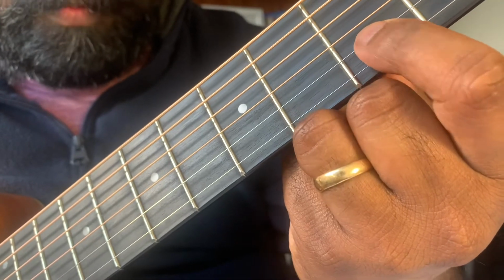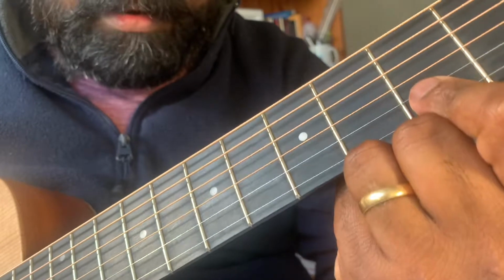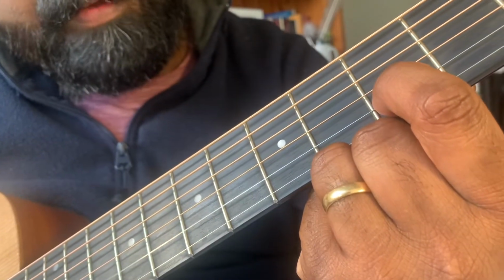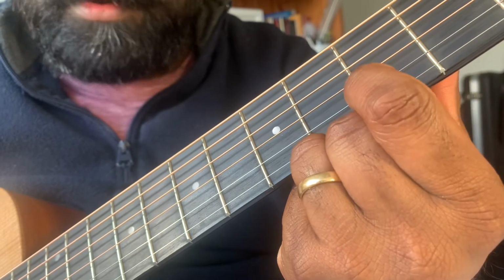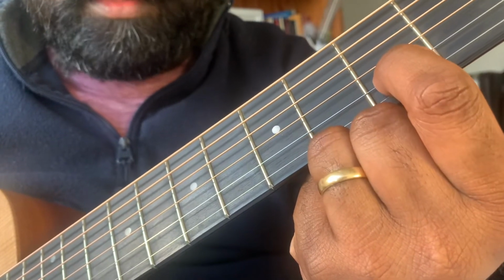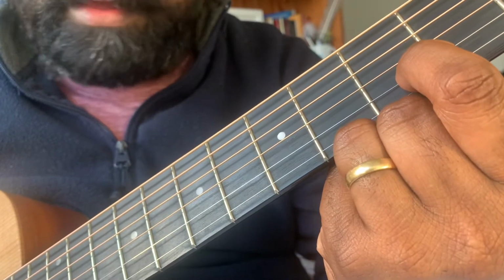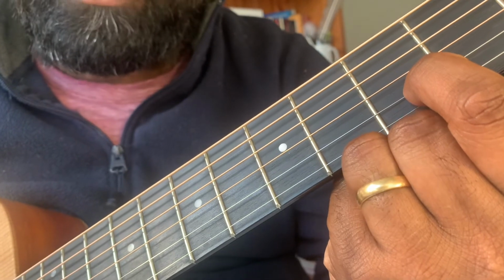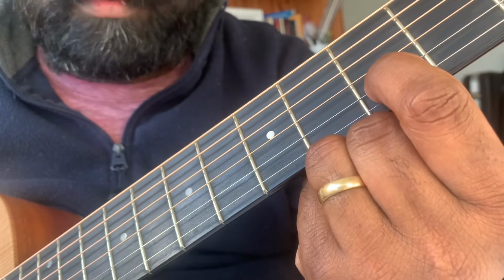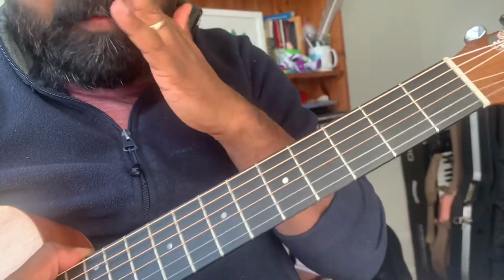You play it like that. You don't need to press that hard, to be honest. You just want to make sure that it rings out. If you play it on the fret, it's that muffled sound. If you play it too far behind, you'll still get the ringing sound, but you have to press a lot harder. So close to the fret, not on the fret, and nice and firm. That's how you play the note.